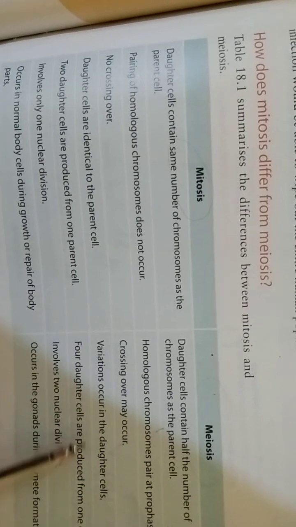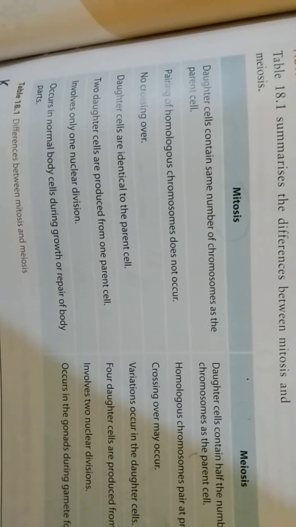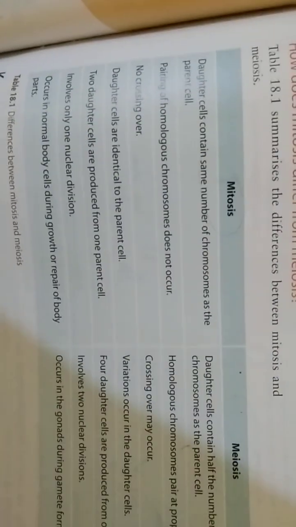The fourth point: in mitosis, daughter cells are identical to the parent cell. In meiosis, variations occur in the daughter cells. The fourth difference is that in mitosis the daughter cells are the same as the parent, but in meiosis the daughter cells are not the same as the parent.